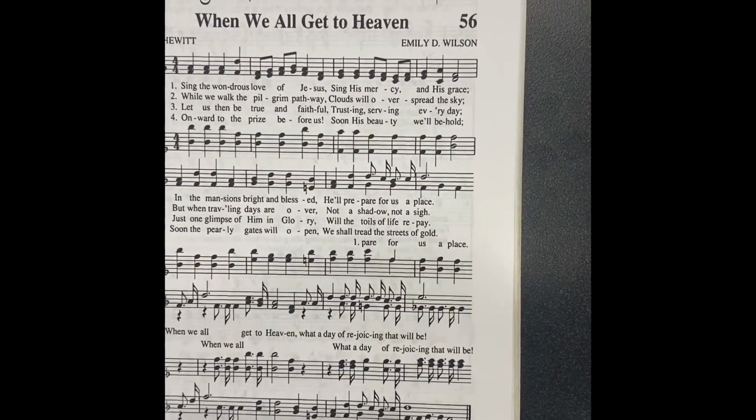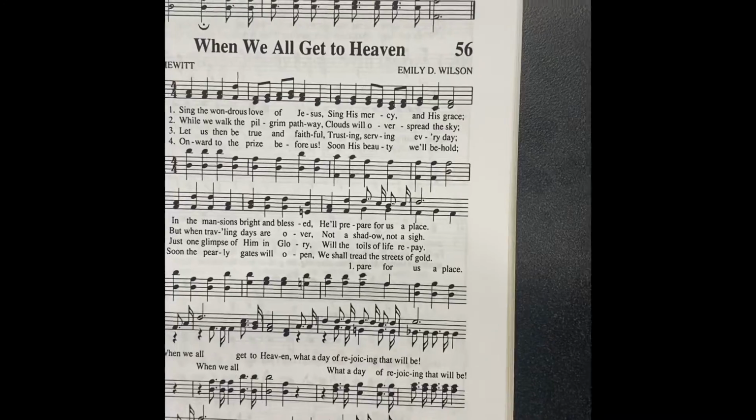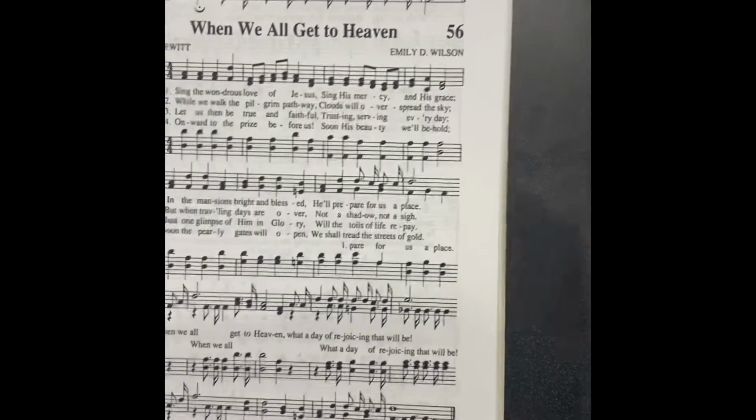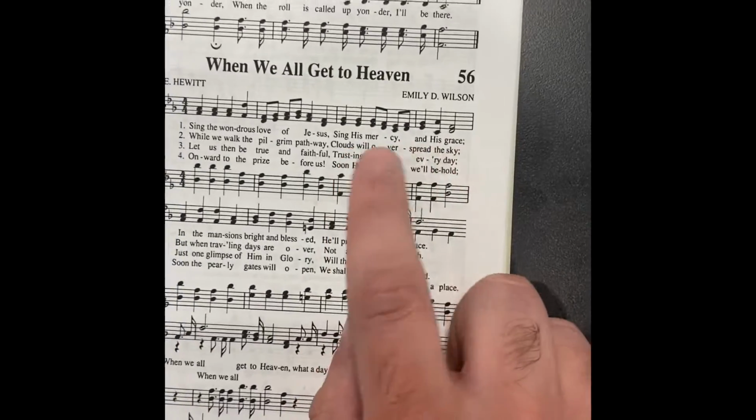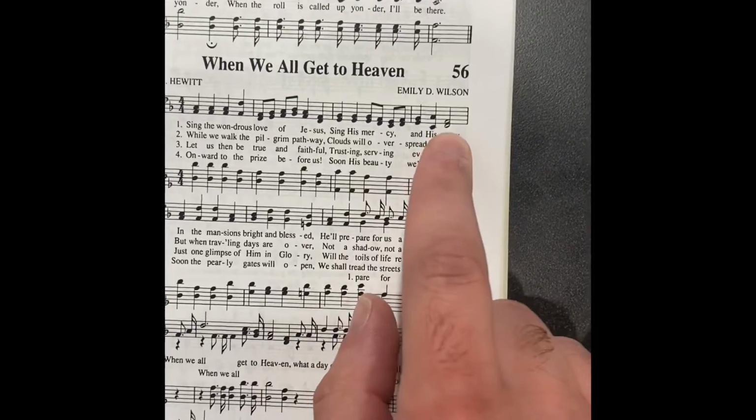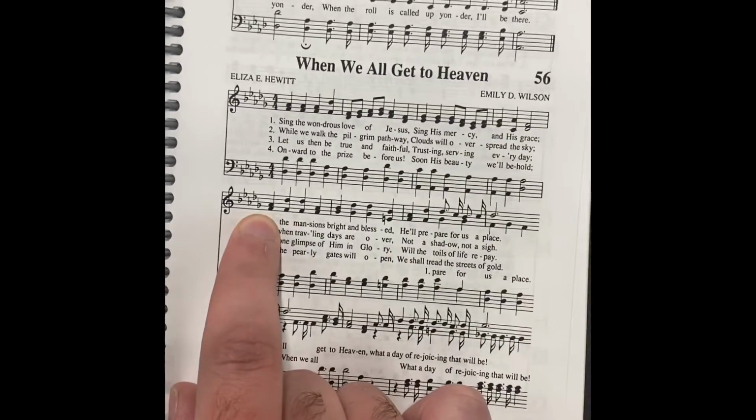Let's say I want to do something different than eighth notes. Let's say I want to do a triplet run instead. Let's go back to this one here. So, sing His mercy and His grace. Remember, we have a 2-beat whole, and then our downbeat is right here.